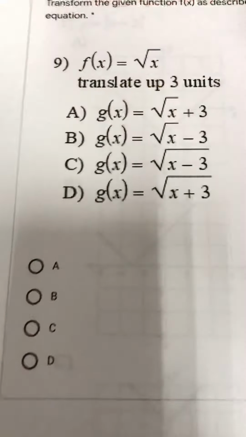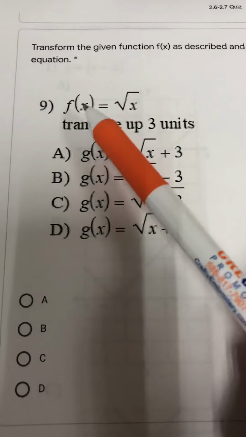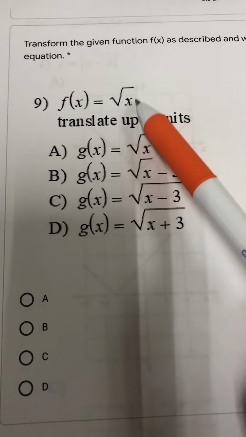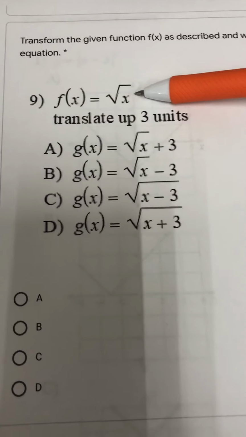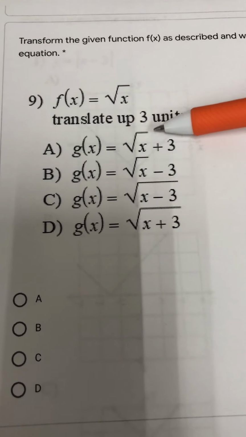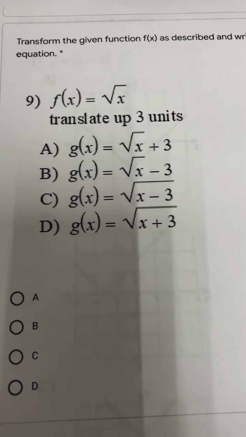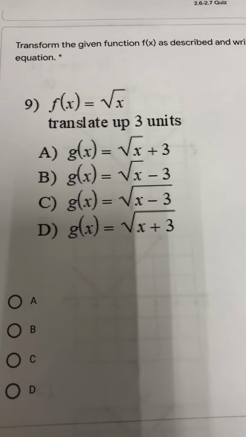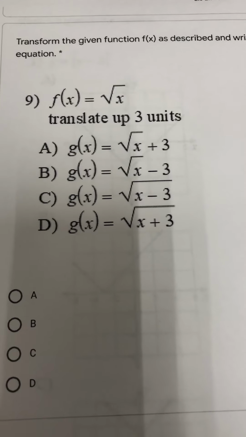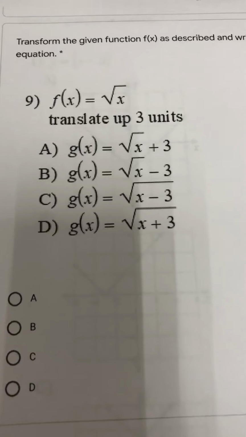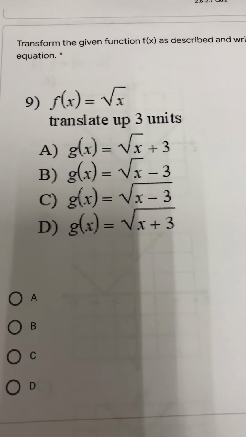Number 9. We have the function f of x equals the square root of 7. This is the parent function. We want the child function to illustrate a translation of up 3 units. Remember, for vertical, you're going to have whatever you want to happen outside of the square root.